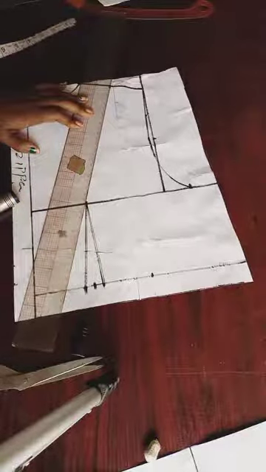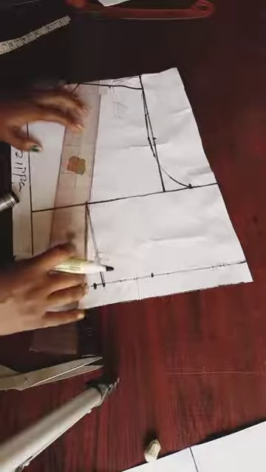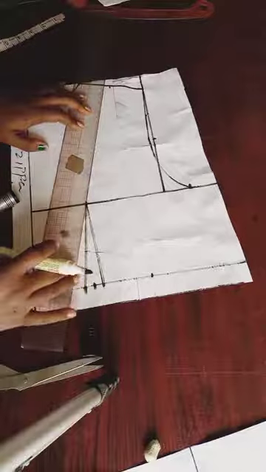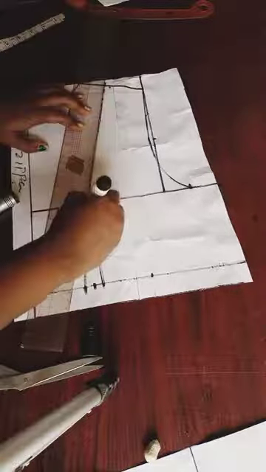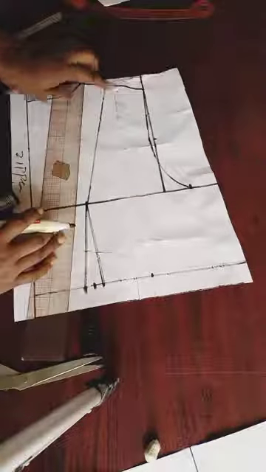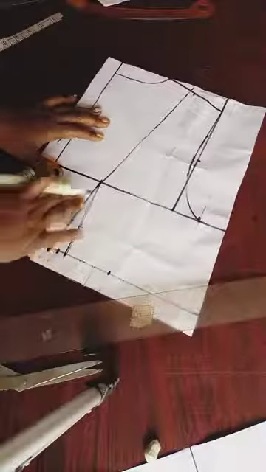If you take it this way, the slant is going to be quite much, right? We might not take it straight to the midpoint. We can just make it not to be too slanted. So I'm not taking it again to the midpoint, just a little before the midpoint, so that I will not have so much slant at the back.